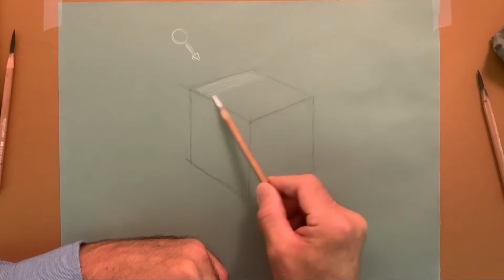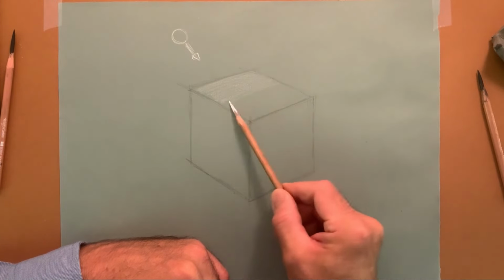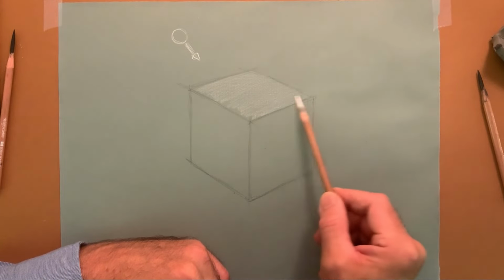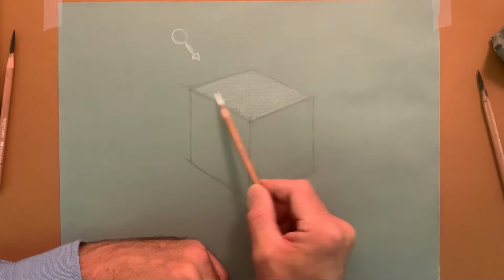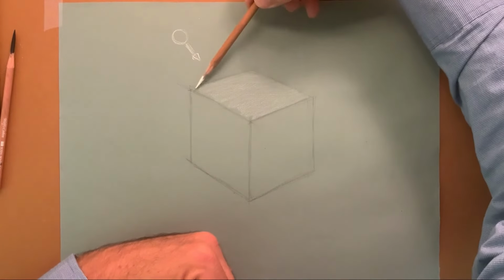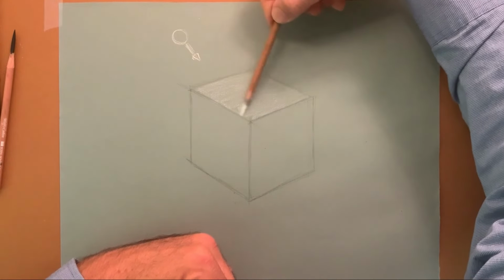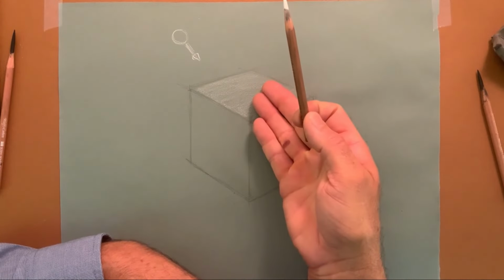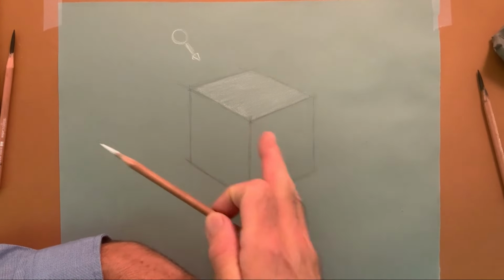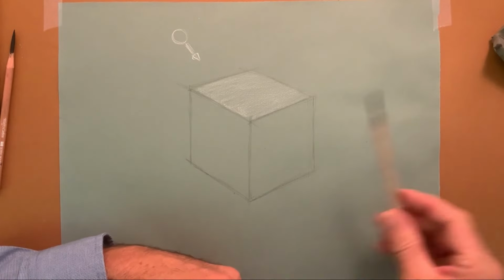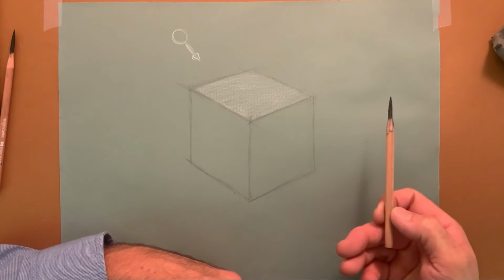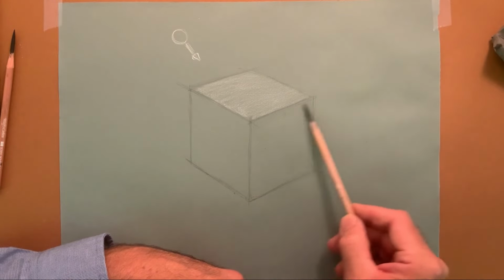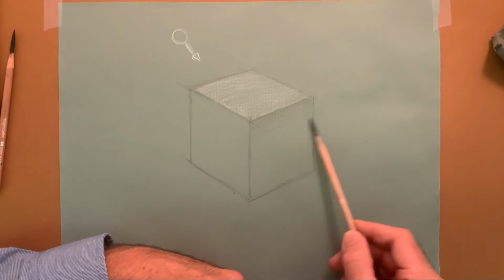So I'm going to block in without really thinking of achieving a complete tonal rendering, just to mark the main areas of values: what is lighter than the paper, what's the same as the paper, what's darker than the paper. So it's going to be darker than the paper, so I want to block in an area of value here with my charcoal.